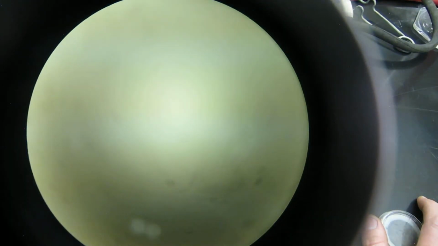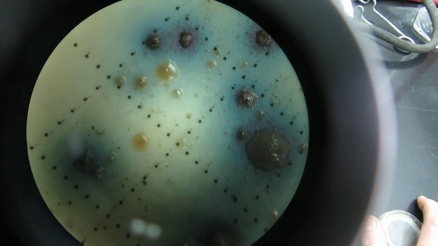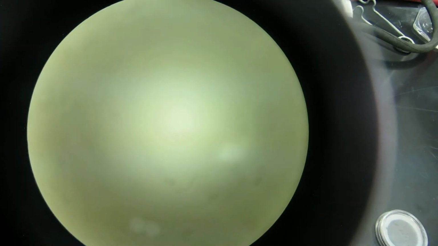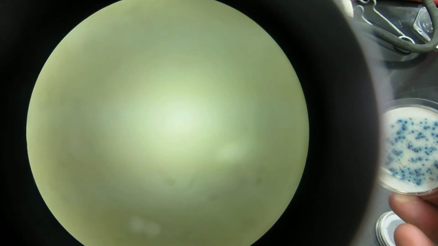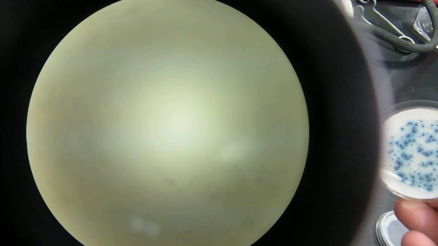So the colonies don't grow as big as in the other one. Now let me show you, that's the 10 to the negative 1 again, so you can see that some of these are grown together. Now here is the plate up on the side, so you can kind of see this. It's going to be a plate that looks like there's about 100 or so colonies on there.